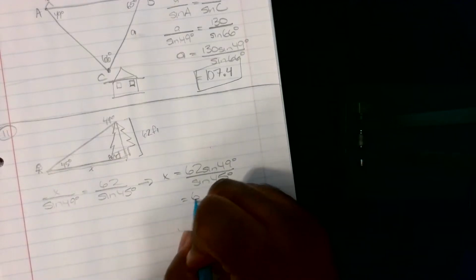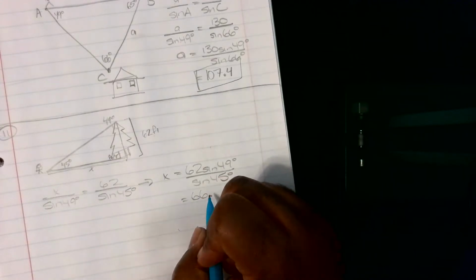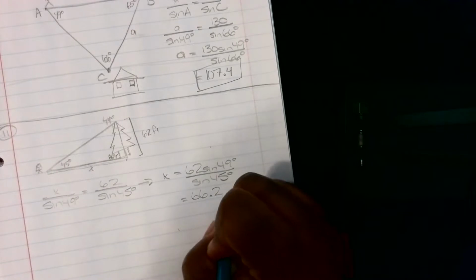62 sine of 49 over sine of 45. 66.2 feet, to the nearest tenth.